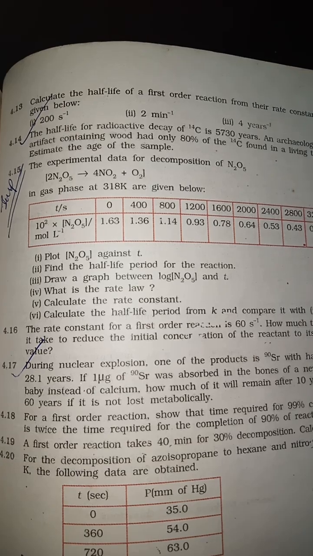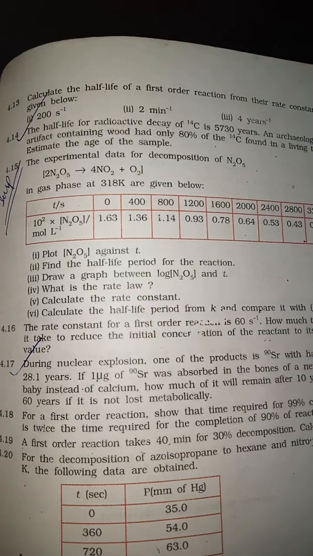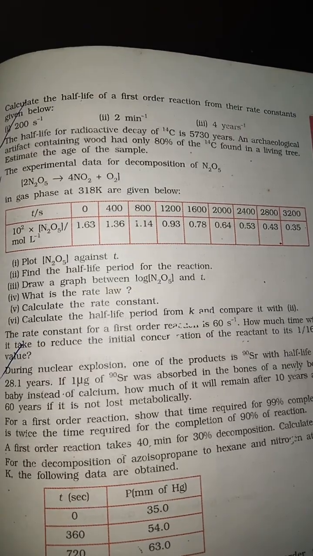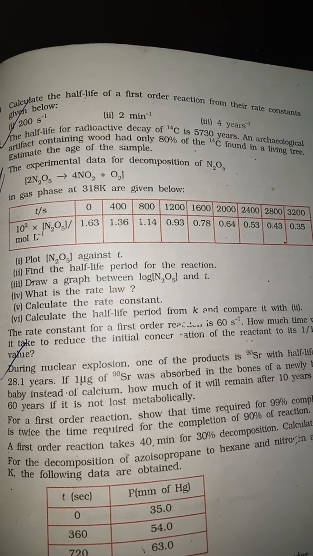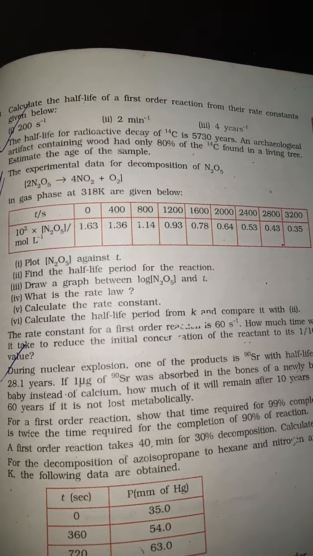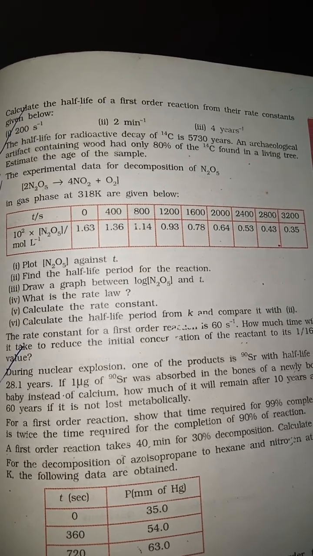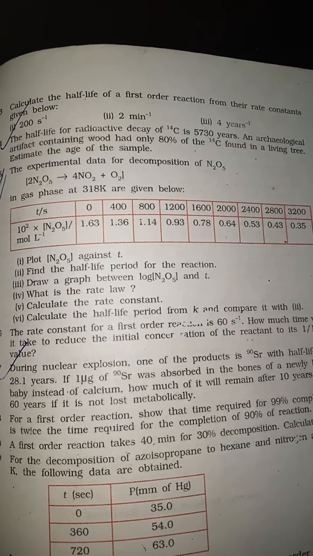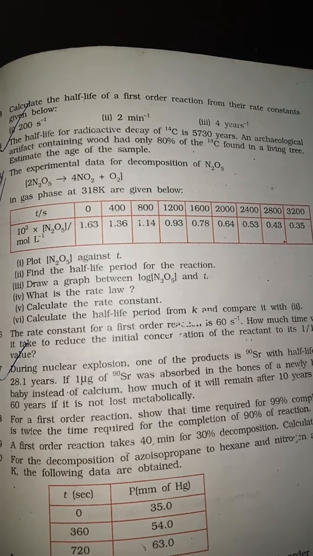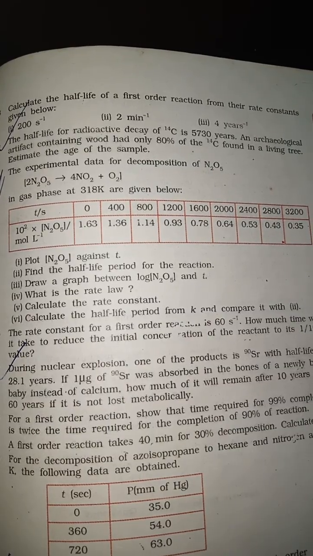The experimental data for decomposition of N2O5, 2N2O5 → 4NO2 + O2, in gas phase at 318 Kelvin are given below. Time: 0, 400, 800, 1200, 1600, 2000, 2400, 2800, 3200; 10^2 × N2O5 in mol per liter: 1.636, 1.36, 1.14, 0.93, 0.78, 0.64, 0.53, 0.43, 0.35. Plot N2O5 against t. Find the half-life period for the reaction. Draw a diagram between log N2O5 and t. What is the rate law? Calculate the rate constant. Calculate the half-life period from k and compare with the graph.